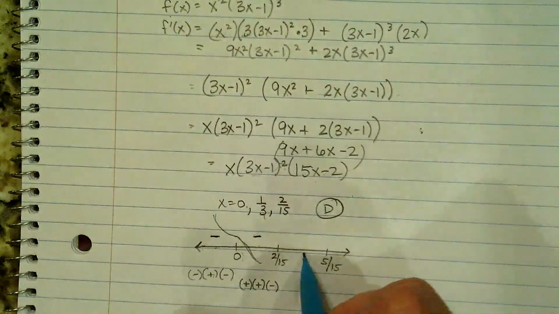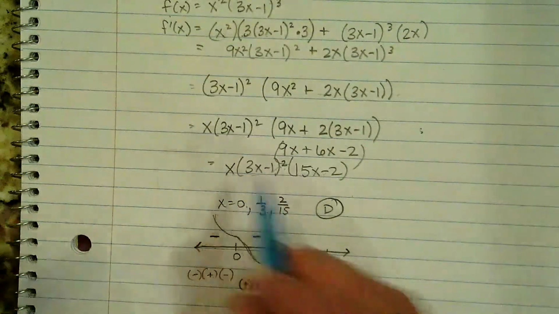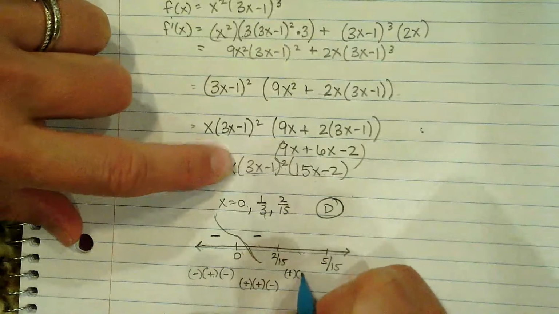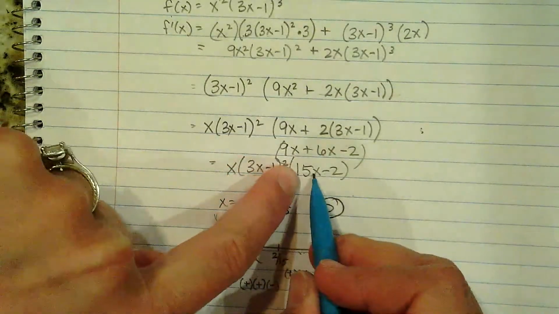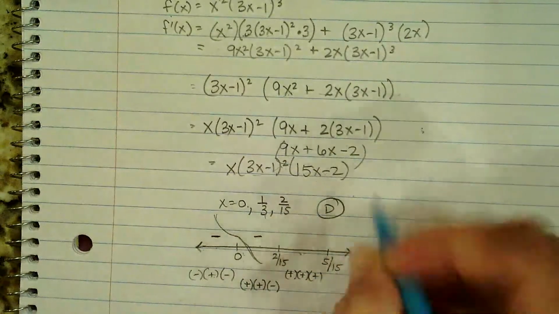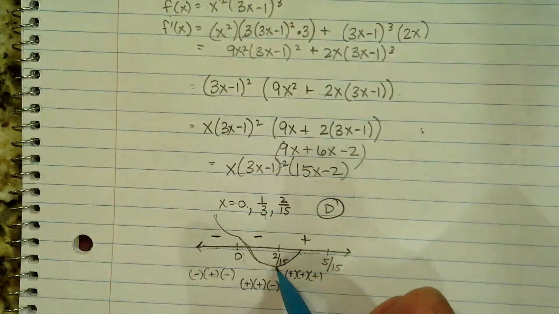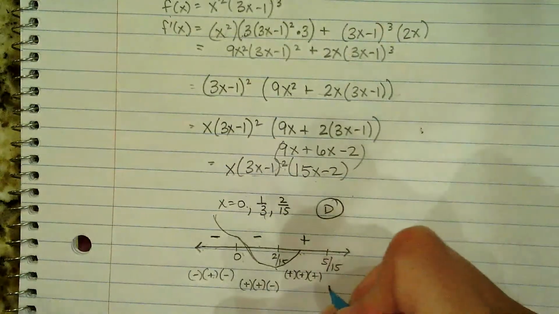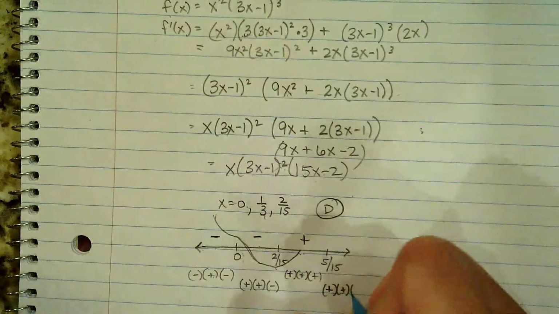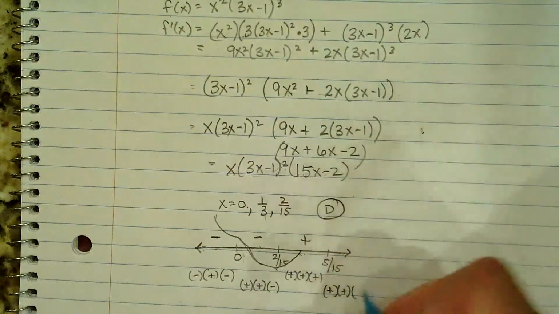And then on this side of 2/15, let's say 3/15, we have a positive times a positive. 3/15 times 15 will be 3. 3 minus 2 is a positive. Okay, so then it starts increasing at 2/15, so that is a relative extrema. And then 6/15 will be a positive times a positive times 6 minus 2, a positive.